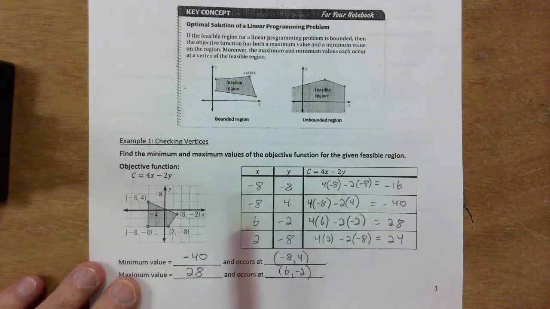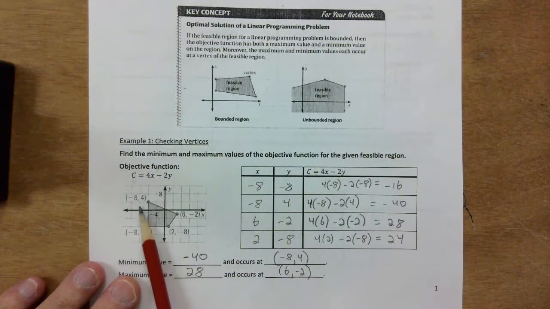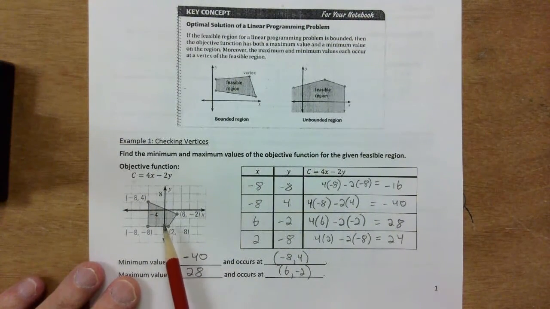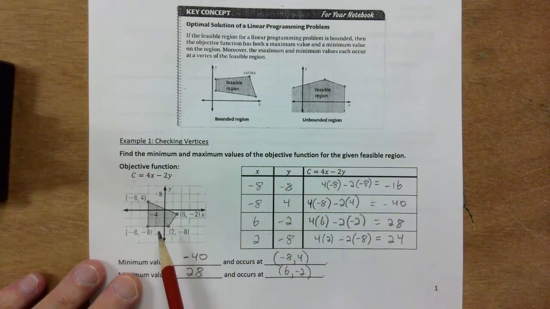The x and y's are the coordinates of these four corner points. Sometimes there's four, sometimes there's five, sometimes there's three. Well, there can't be two. There'll be at least three. Just plug them in there.